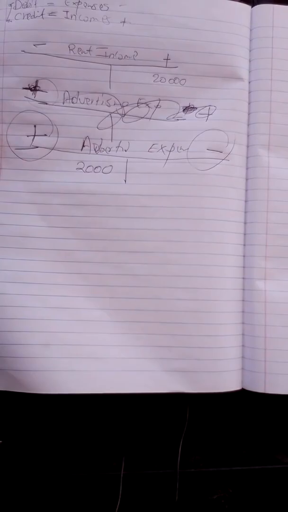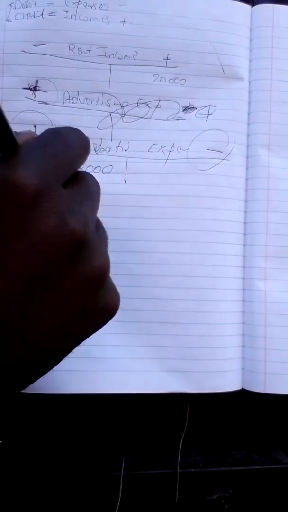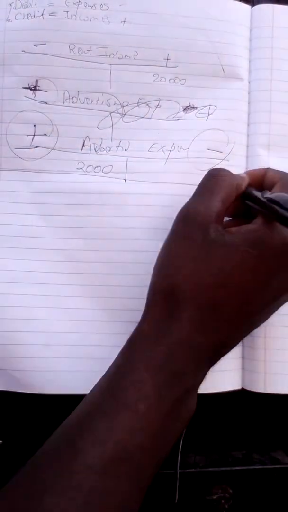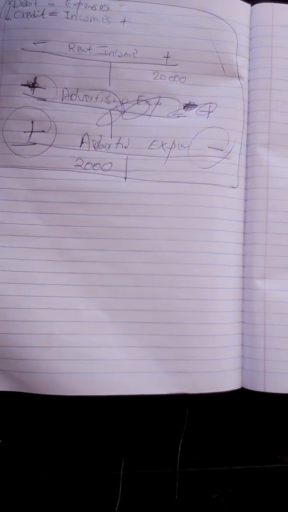Okay. So this is a summary of the equity. Now we will go to the liabilities. Let's continue with the liabilities.